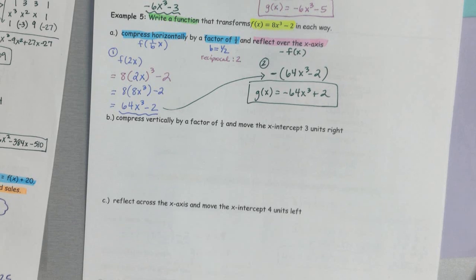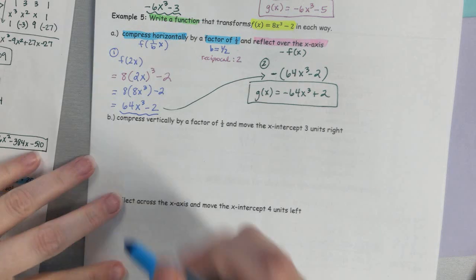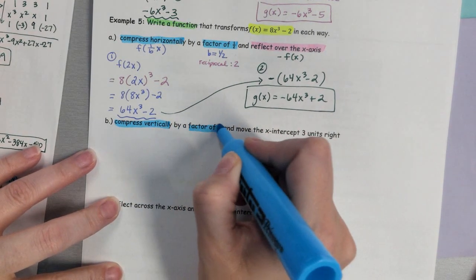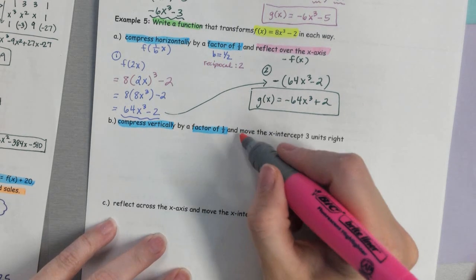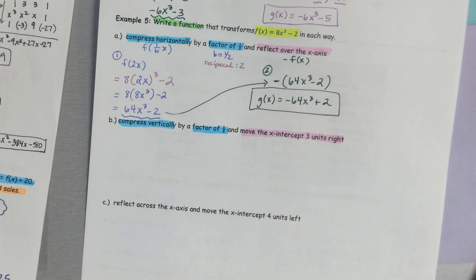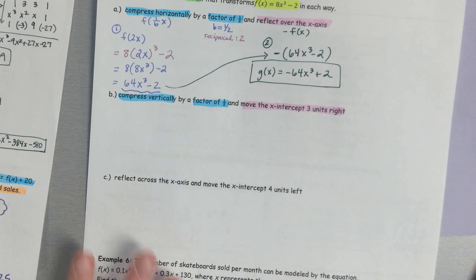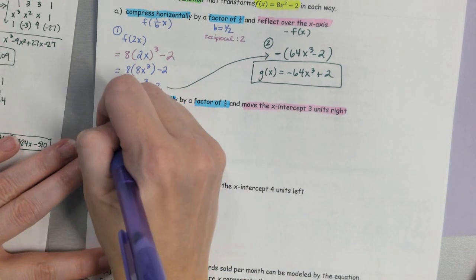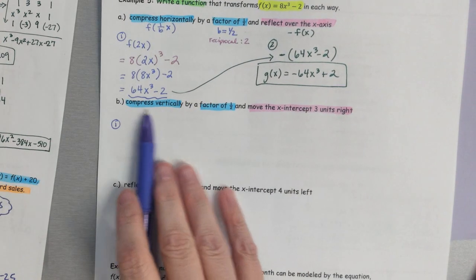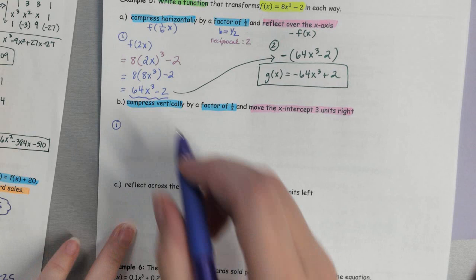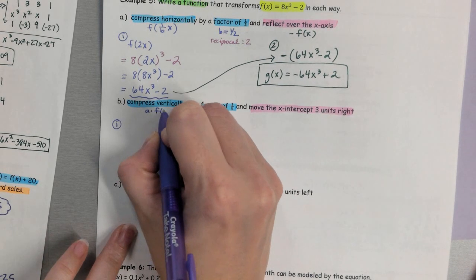Okay, you guys want to see if you can do the first step of part B? All right. This one's worded a little differently. Right, so this one was compressing horizontally, this one was compressing vertically. We actually have already done a vertical transformation today.